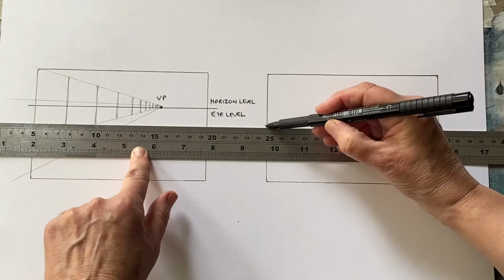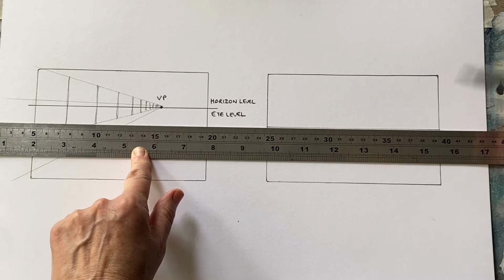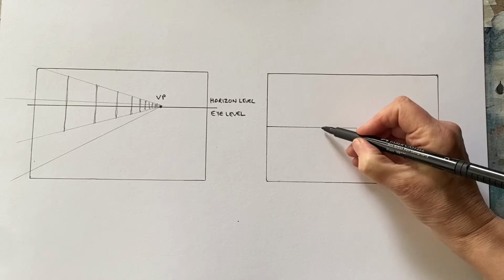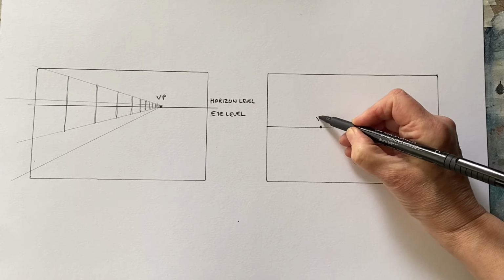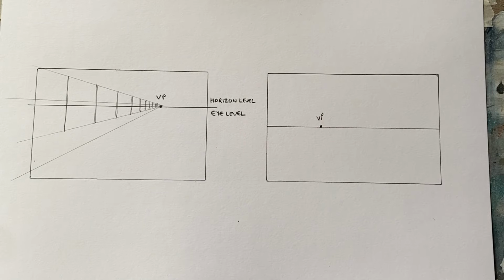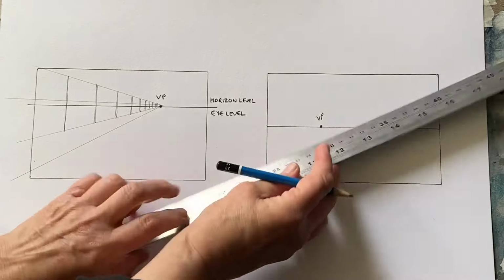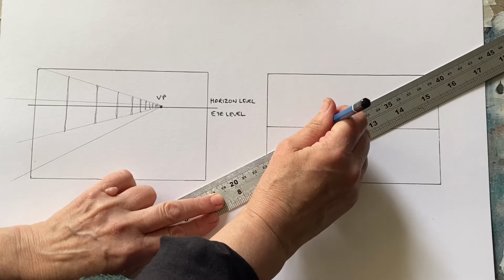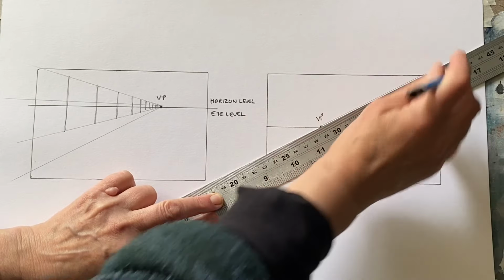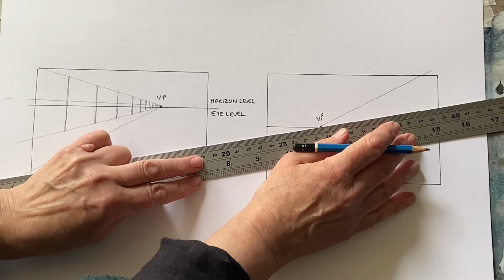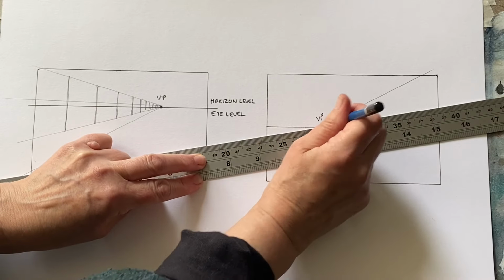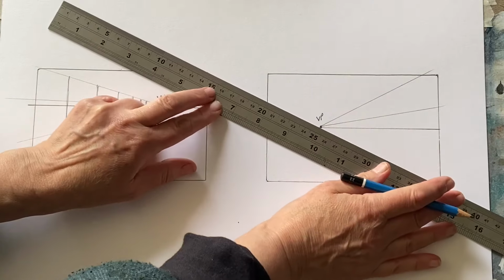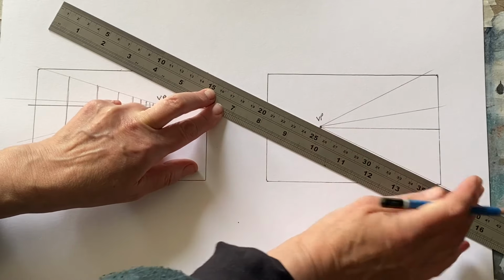So let's try another example, this time with a slightly lower horizon line, and we'll put our vanishing point over the other side. And then I'll just add my converging lines radiating out from the vanishing point, making sure that I keep my ruler firmly on that point. Because, as I said before, it's really easy for the ruler to slip from that point, and then you'll get an inaccurate converging line.